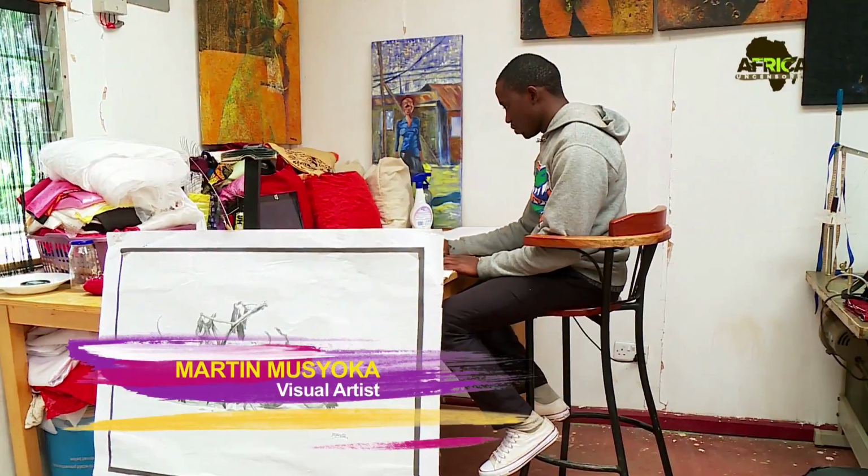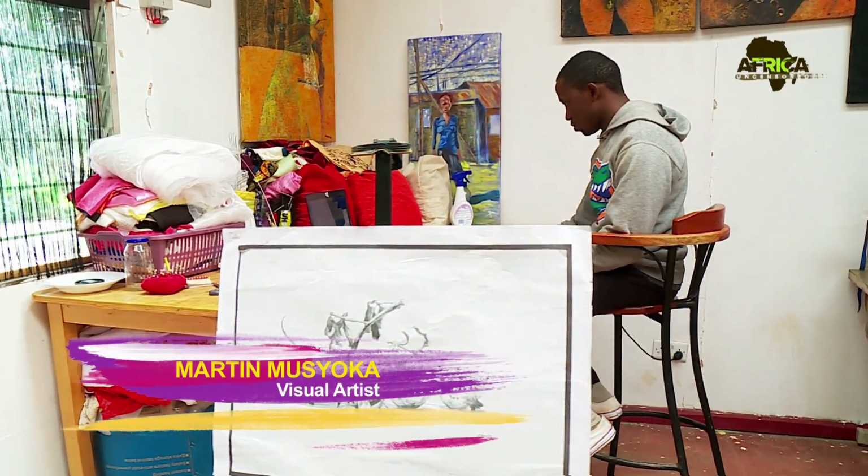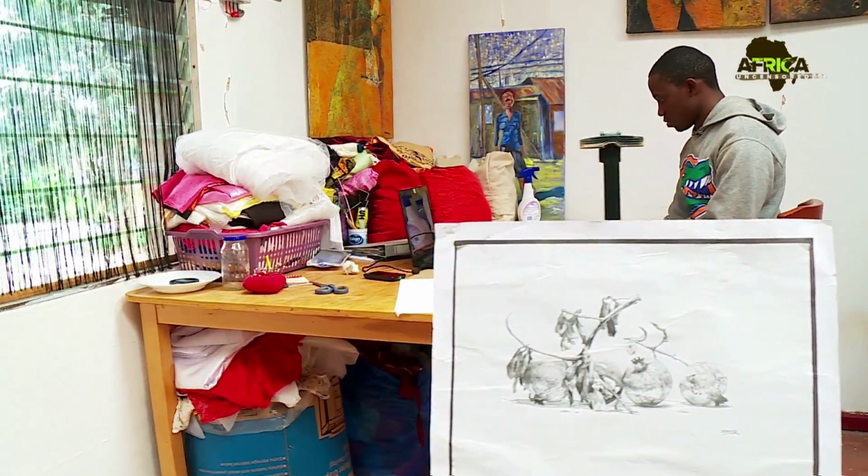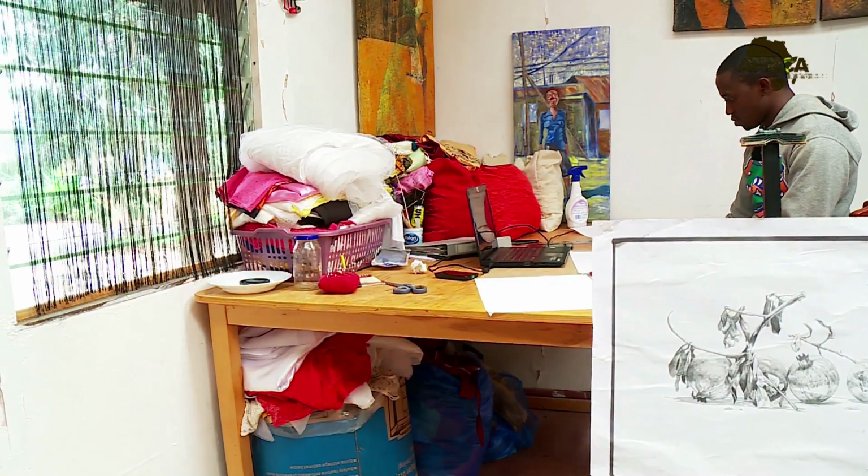I began as an artist 2-3 years ago. I began fully doing fine art in Kenyatta University. I started doing artworks using graphite, but with time I found the need of introducing color into my works. So of recent I've been using oil pastels.